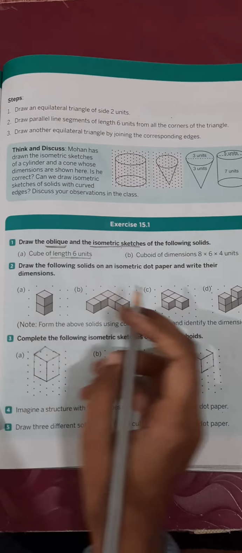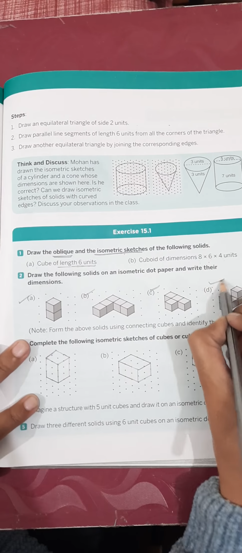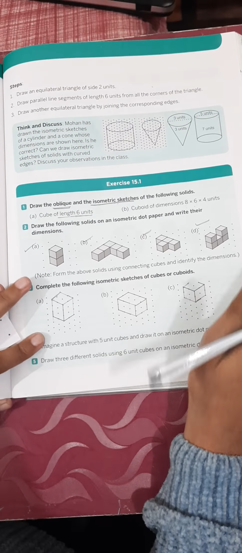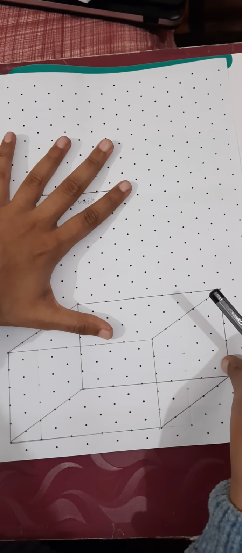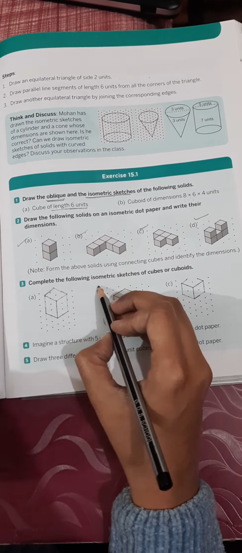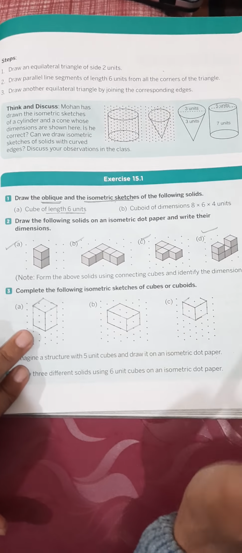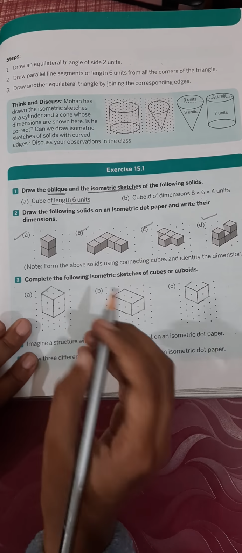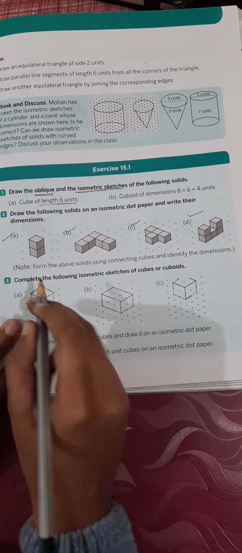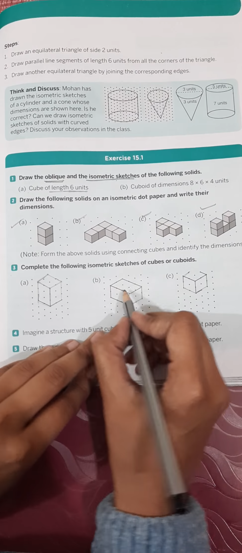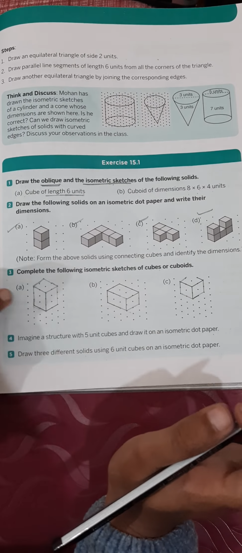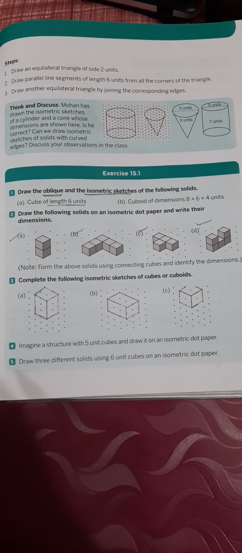Okay. Now question number 2 is you have to draw whichever figures are given, you have to draw the same on the isometric sheets. So this question you can do by yourself. You have to draw the same figures on the isometric sheets. That means on this page you have to make it, right? The question number 3 was that you have to complete the isometric sketches of the cubes or the cuboid. Now I have completed it here. I was given with this and I have to make here a cube or a cuboid. So I have completed it. Okay, you can see this here. I have completed it. So this question number 3 also you will be doing it in the book.